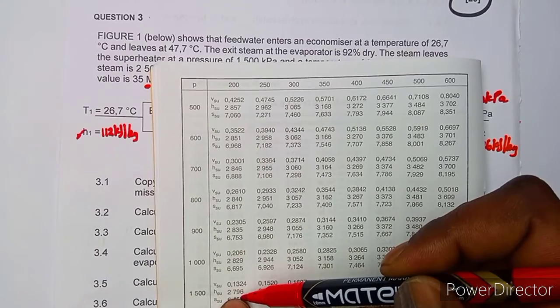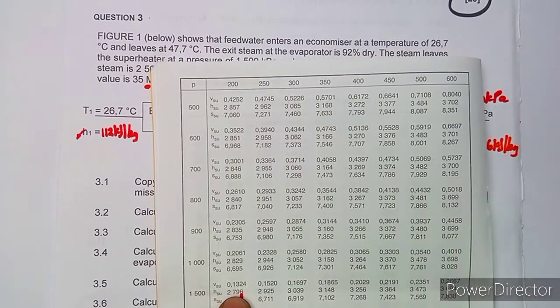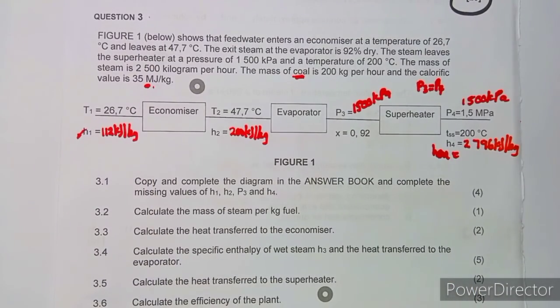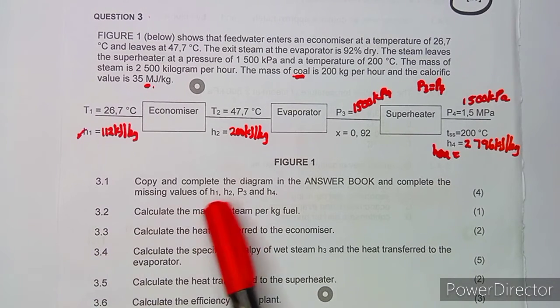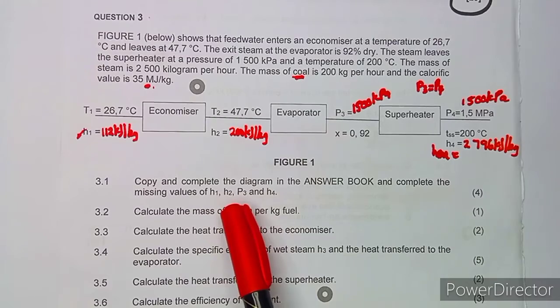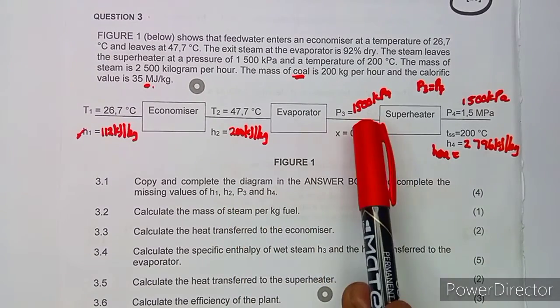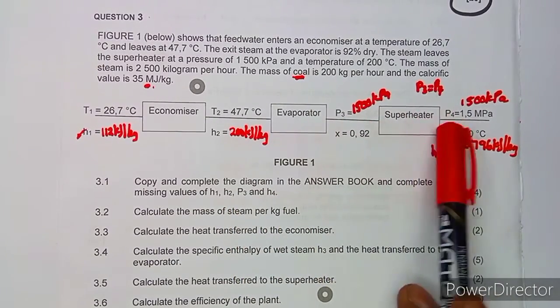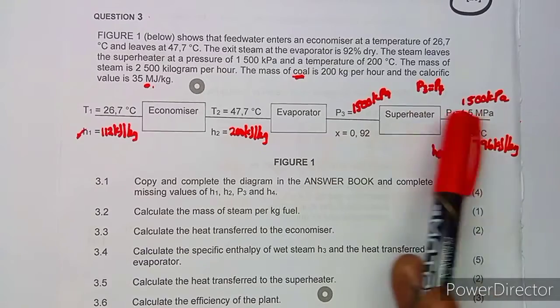Where they meet at superheated steam, that is your answer. So that's how you simply take this. So you've completed your diagram just like that. It's all about the steam table. So H1 is there, H2, P3, and H4. Remember I said P3 and P4 are the same, so here you write it in kilopascals. These two, they are the same.